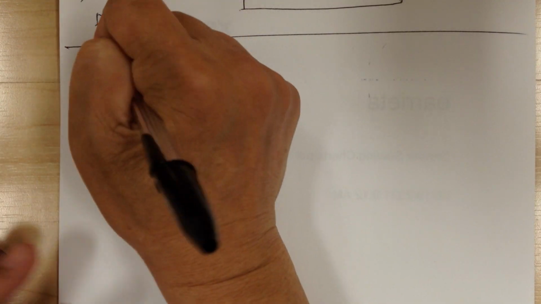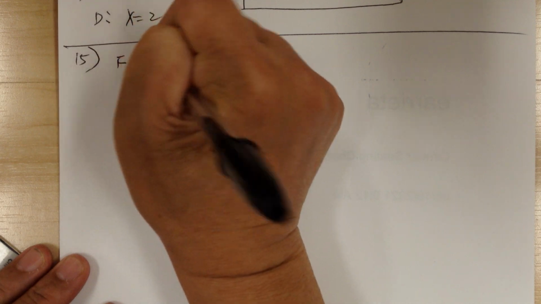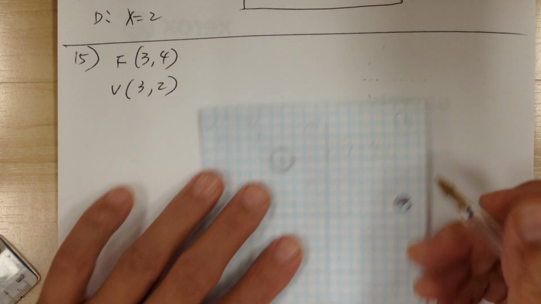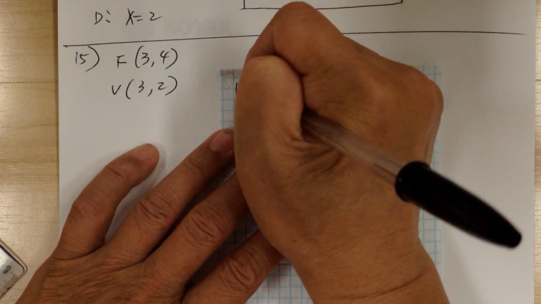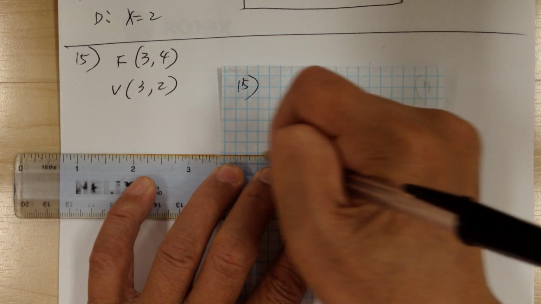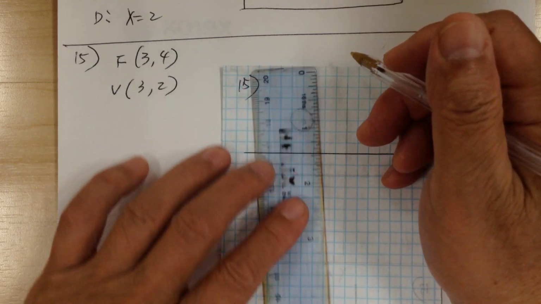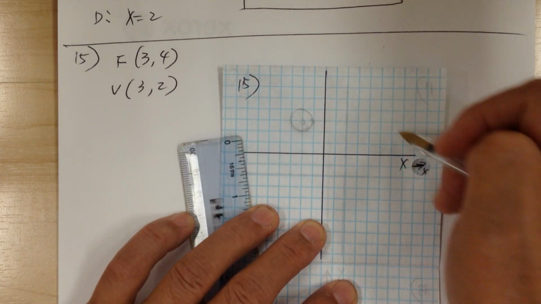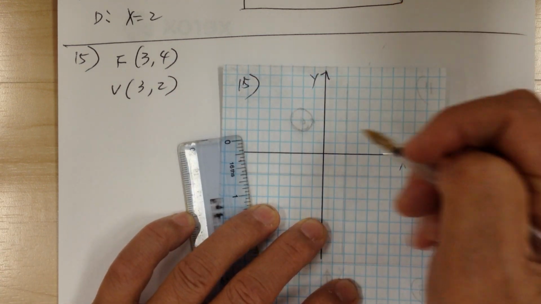Number 15, the focus is at 3, 4. The vertex is at 3, 2. Make sure you sketch out your information to help you visualize.